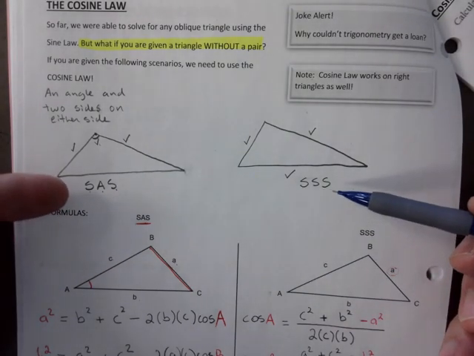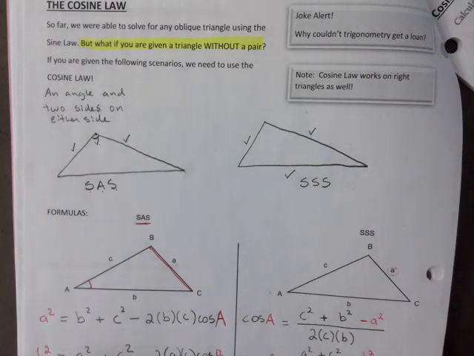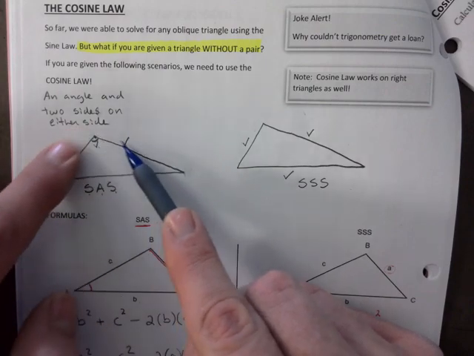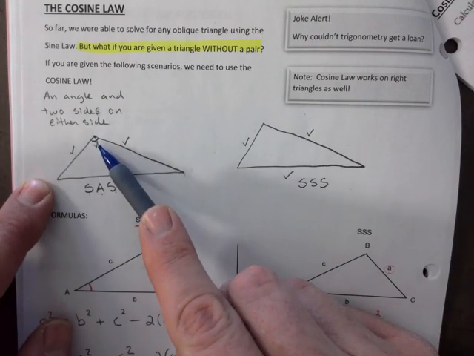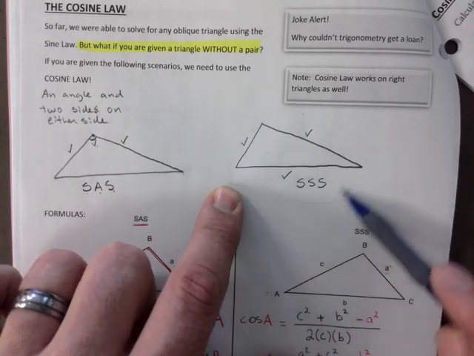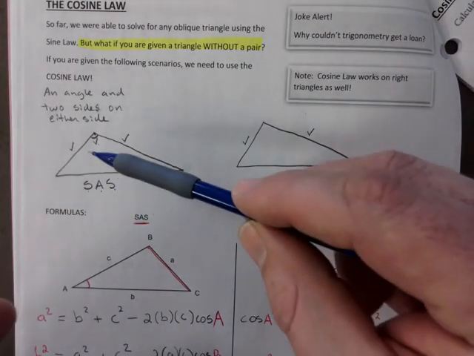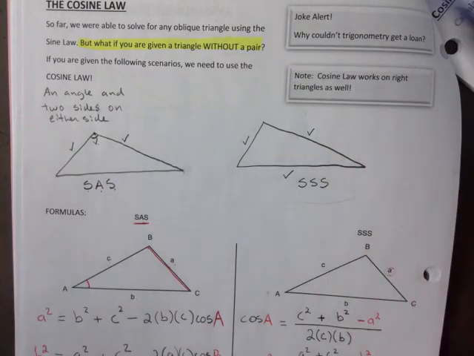The two scenarios where sine law is useless, where it cannot help you, is if you have the angle and two sides sandwiching that angle, or all three sides. Because with both of these, you don't get a pair, and by that I mean an angle-side pair. There's no way. I have to warn you, because this is when some students get this wrong.